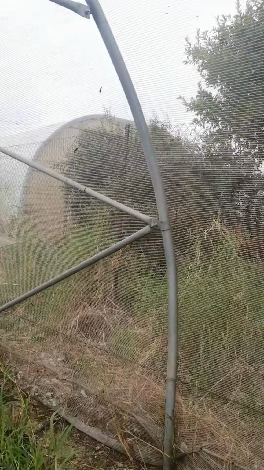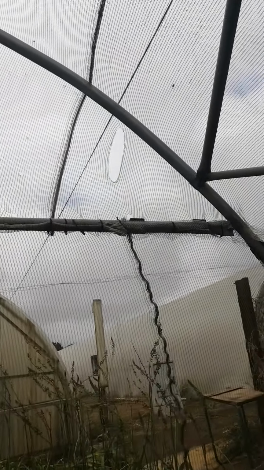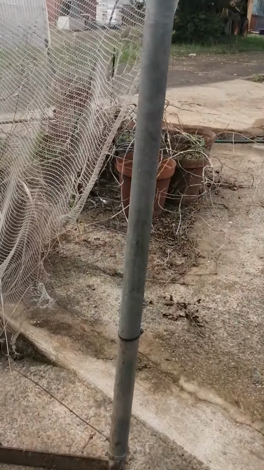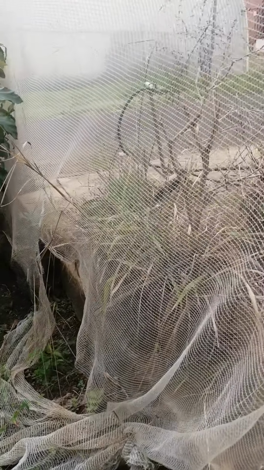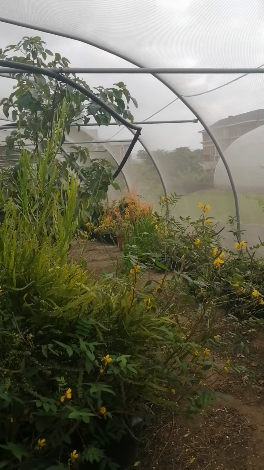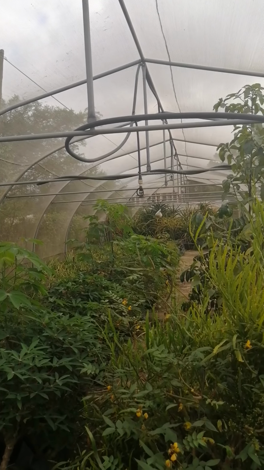So if there are any holes in the net, those must be sealed as soon as possible. You can see there's a hole there that has to be fixed. If you look here again, it's a bit damaged here. This has to be fixed. Otherwise, you may not get the maximum benefits associated with this structure.